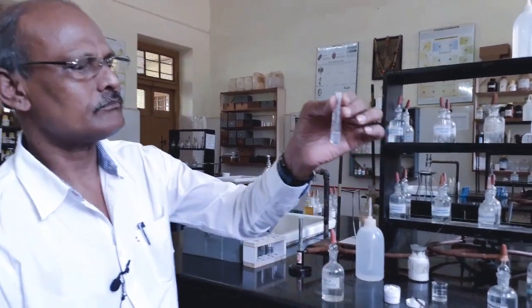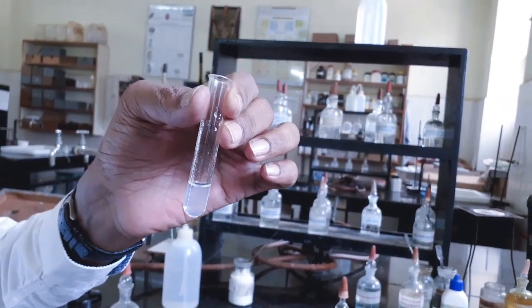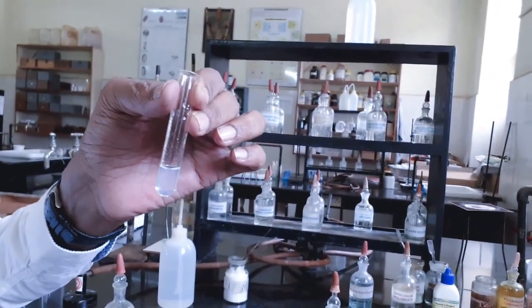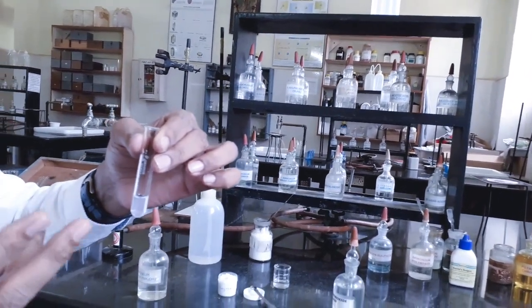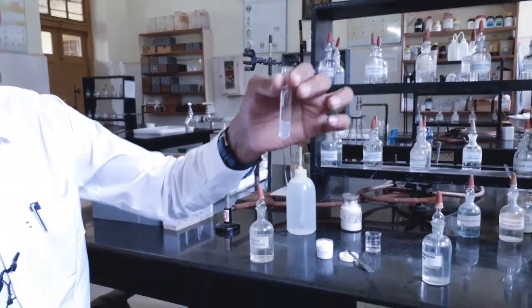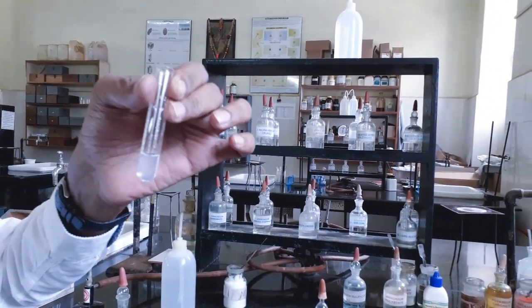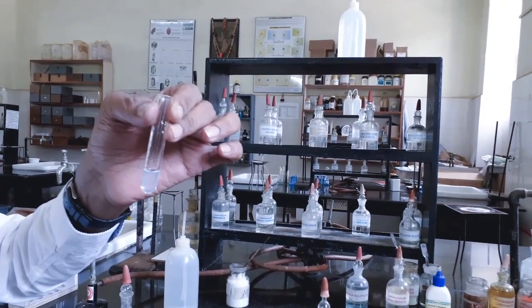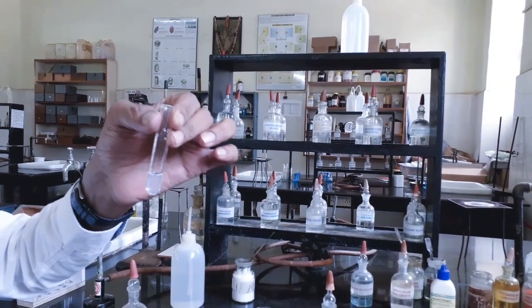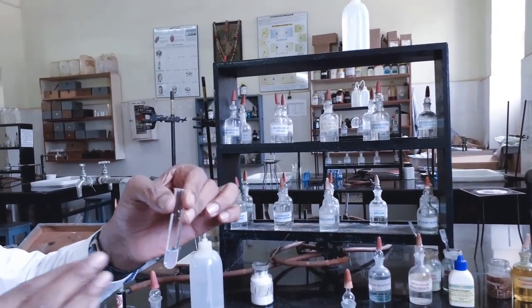You see now? To the original solution, I have added solid ammonium chloride, dissolved it, then added ammonium hydroxide dropwise in excess. I can say that it is excess because I am getting the pungent odor of gas. Now you can see a white gelatinous precipitate. That white gelatinous precipitate formed is aluminum hydroxide. So now I can say that third group basic radical is present and aluminum is present.